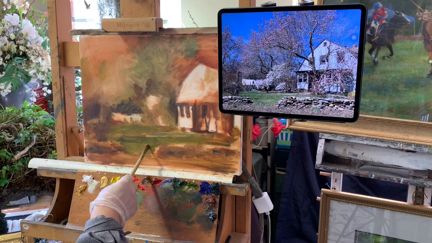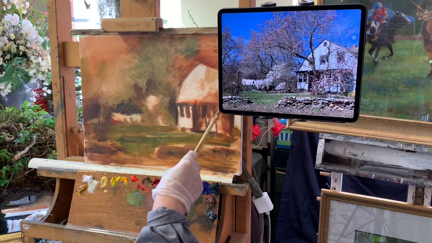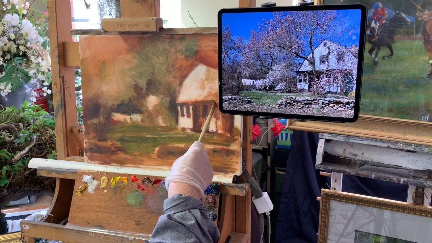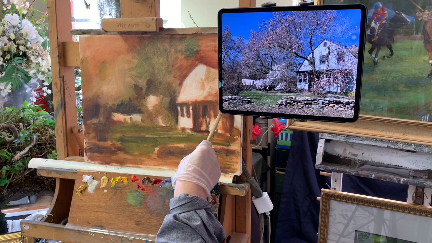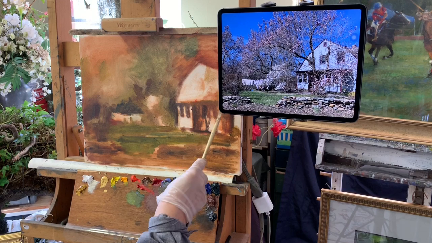So that's kind of a false point, trying to match exactly. It's mostly just what is the shape, what is the value, how dark, how light, and how warm and how cool is it.